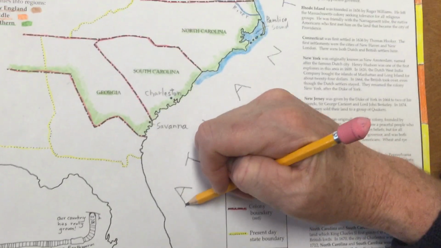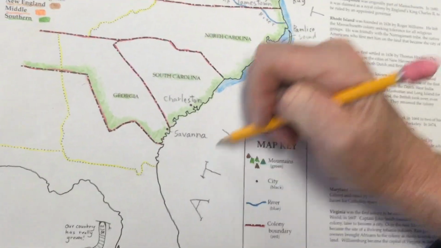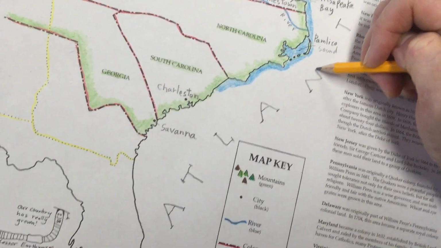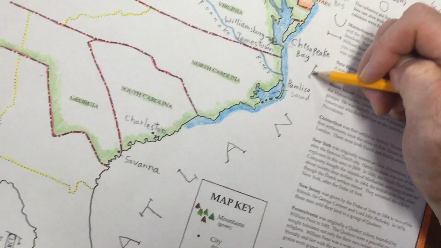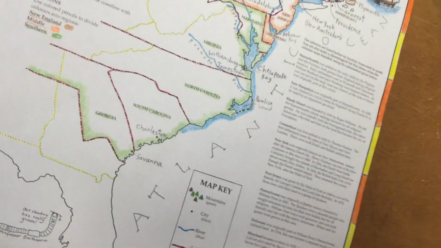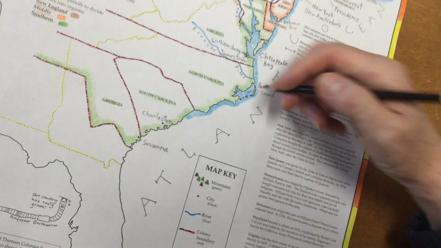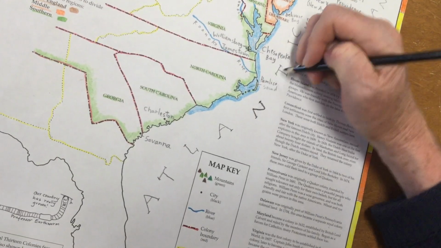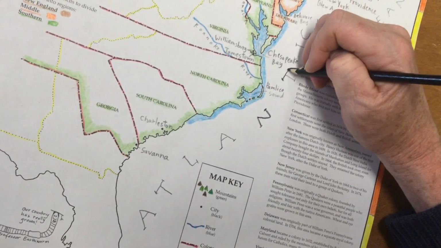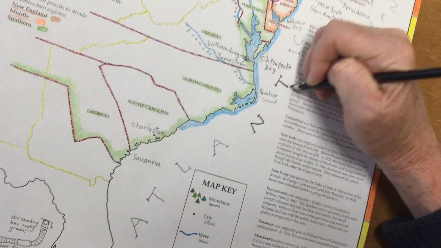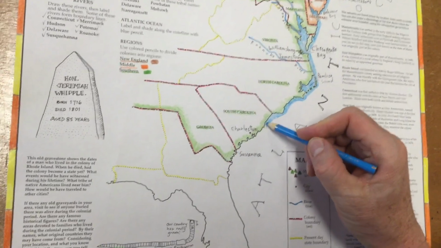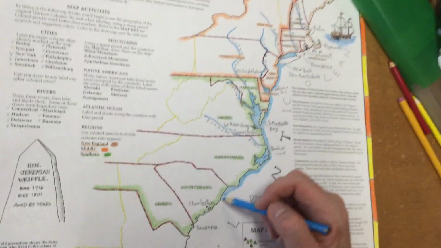Once you're happy with the lettering, you can give it a little bit of decoration. Some of these little decorative touches make it look a little fancier. And later on when you're happy with it, you could go over it with a darker pencil. I'm going to continue coloring my coastline and decorating my letters of the ocean.